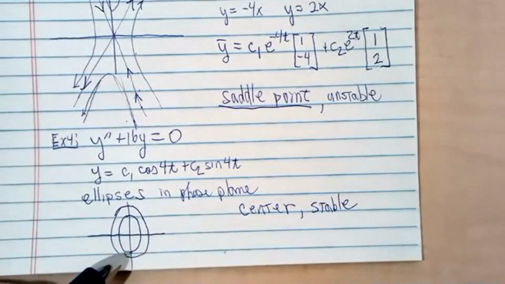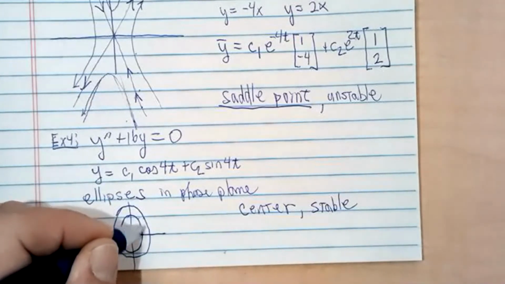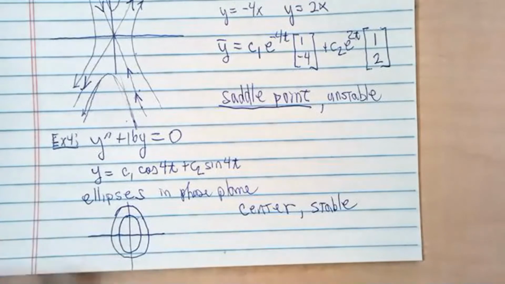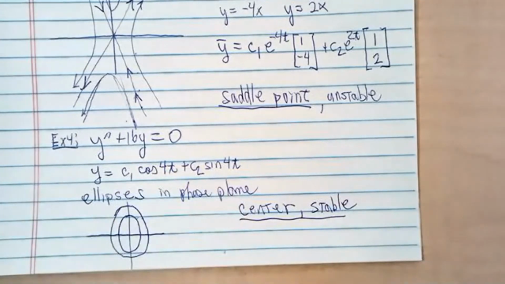It's fixed. Now, if you nudged it a little bit, what would happen is you just jump to another nearby curve, and you go around parallel forever on that until it gets nudged again. But this is definitely a stable solution, and it's known as a center.